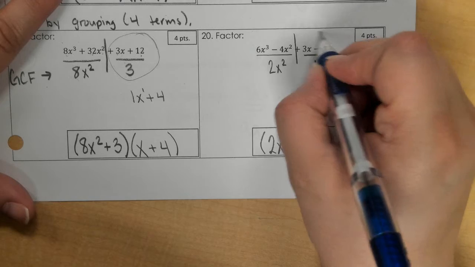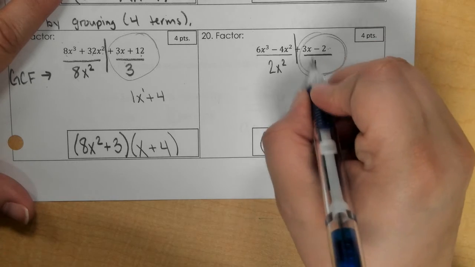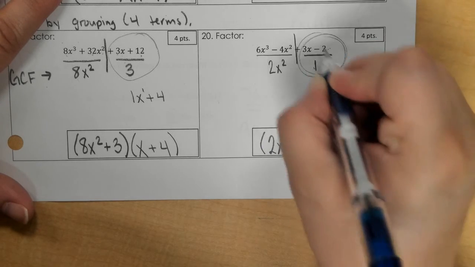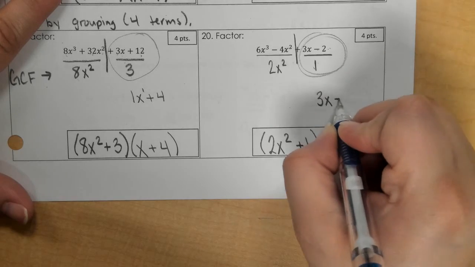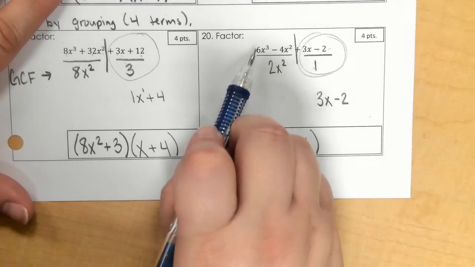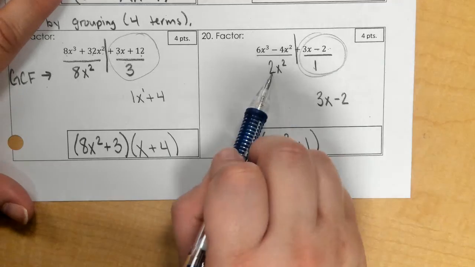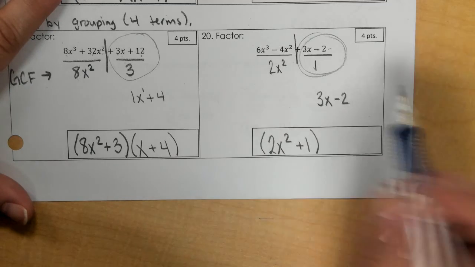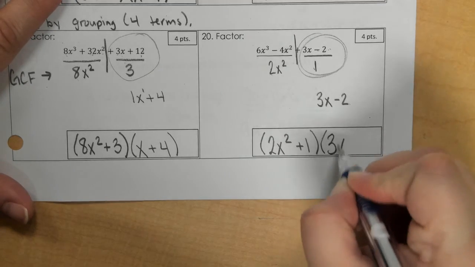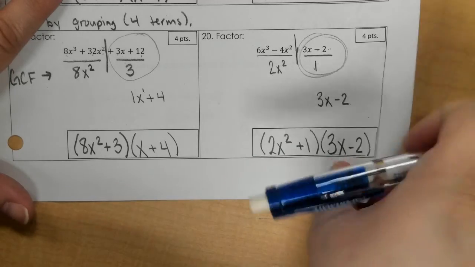And then we divide the second half out. So 3x divided by 1 is 3x. Negative 2 divided by 1 is negative 2. If I divide, subtract here, we get the same thing. So we know we're right.